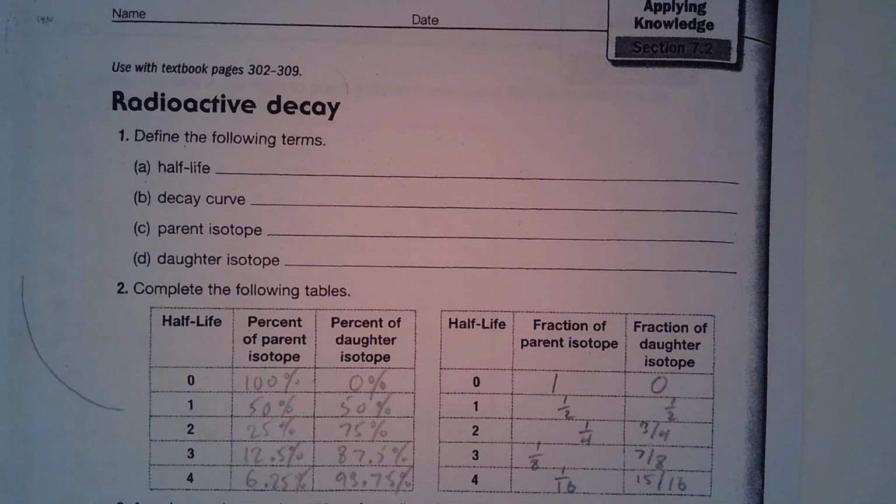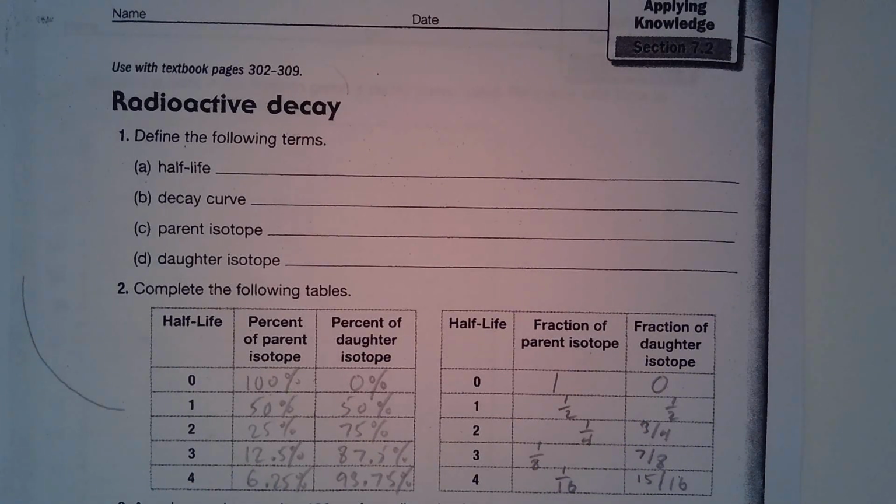So I want to go over the answers to the decay worksheet, half-life worksheet, and then we'll look at the final topic of the radiation short chapter here, which will be on fission fusion reactions. And then I'll give you a worksheet on that. And then on Thursday, I'll give you a take-home quiz on what we looked at so far with radiation.